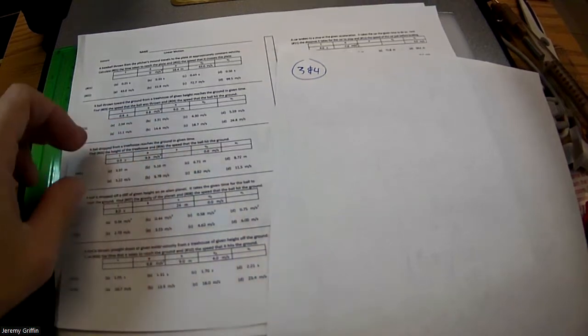Okay. All right, so a couple of changes from what we just did. This one's a little harder, but not that much. One is that we're throwing it instead of dropping it, so we've got to break out the full equations. And the other thing is we've actually measured the height of the treehouse.